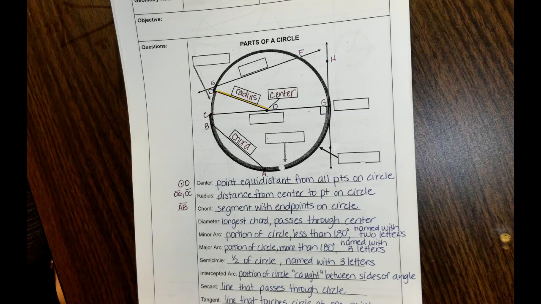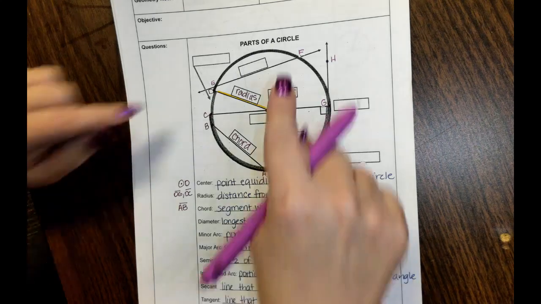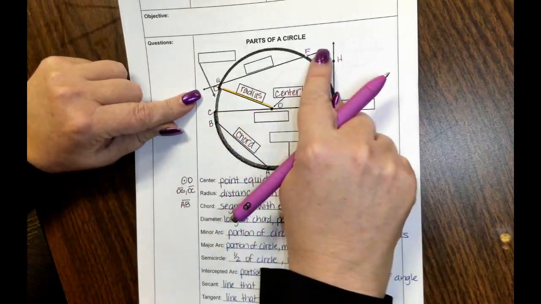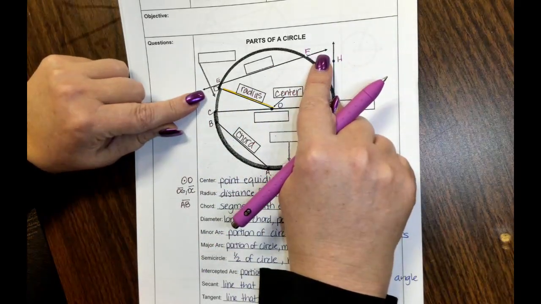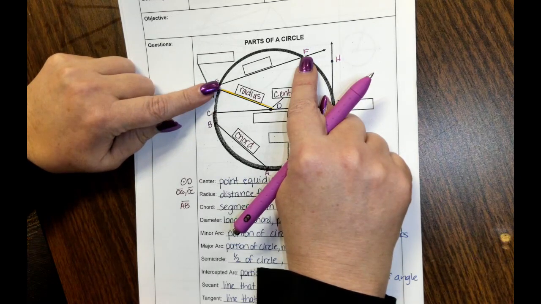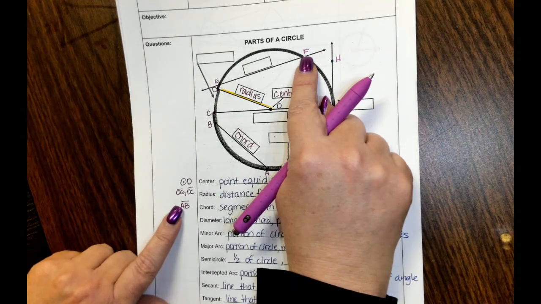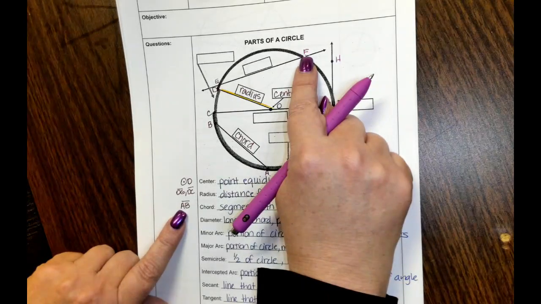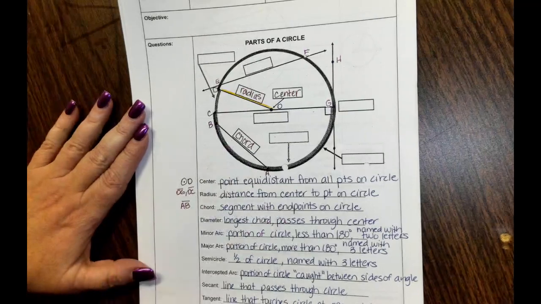Now, if you'll notice, you could also have chord EF, but because of the way that this line is drawn, it has arrows on it, we're going to use it later. But you could have chord EF if it starts at E and ends at F. It's all in the symbols and how you use those. If we put the symbol on top, that's got to be a segment. So we're using AB as our chord.